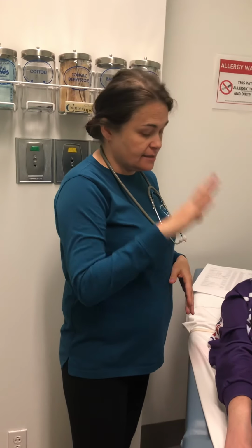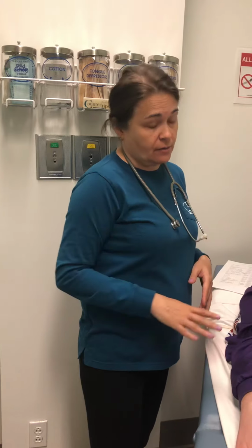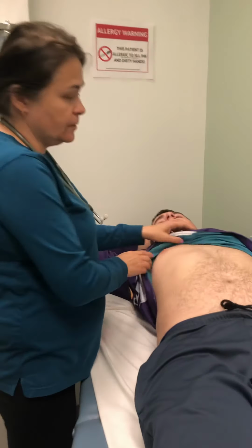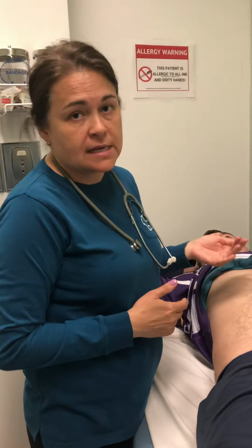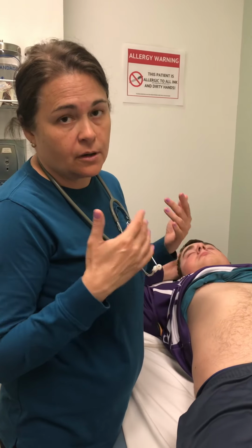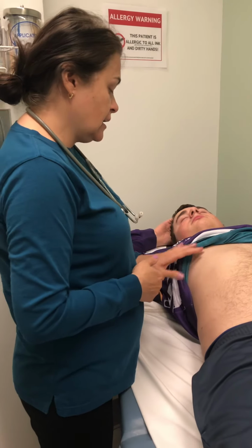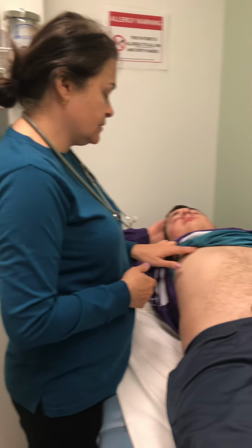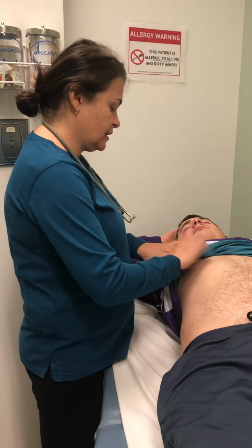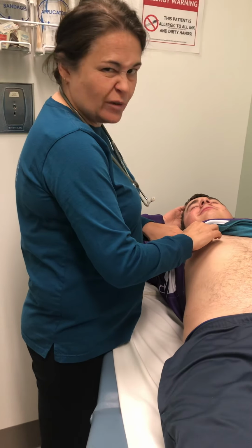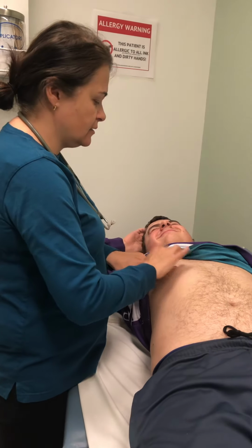Since I'm on Alex's right side, I'm going to go ahead and start with the percussion of the liver. The way we do this is we have Alex put his hand above his head. The typical liver span is anywhere from 6 to 12 centimeters. We're going to start percussion at about the third intercostal space, not too far from the nipple line. At first we should be hearing resonance, because that's normal lung sound.